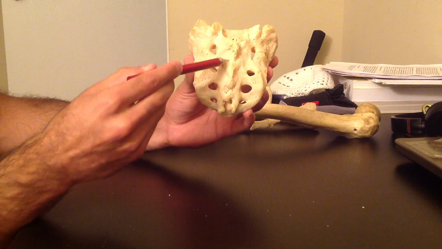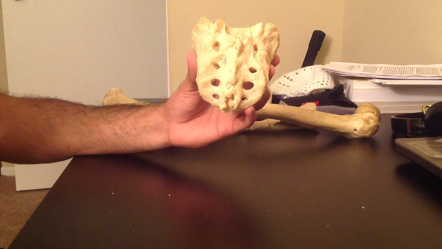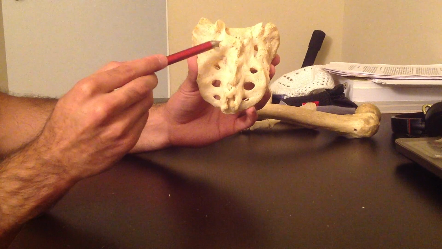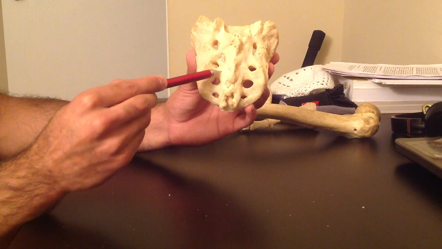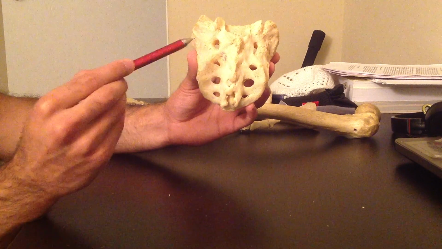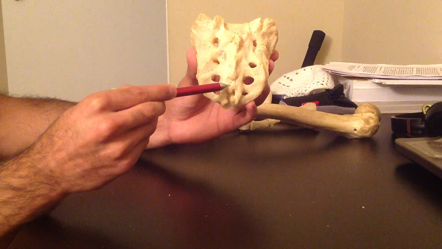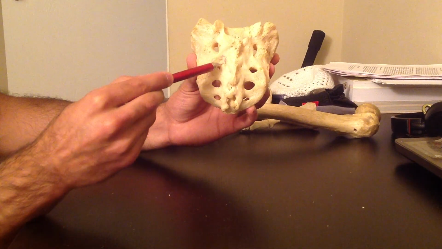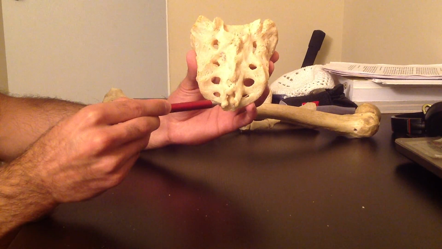Next to that, lateral to that, would be your sacral groove, and lateral to that structure would be your intermediate sacral crest, which represents the fused articular processes of the sacral vertebrae. Again, median sacral crest, sacral groove, lateral or intermediate sacral crest.